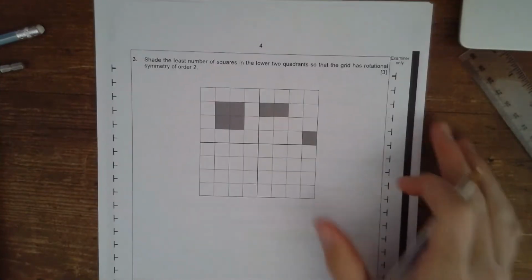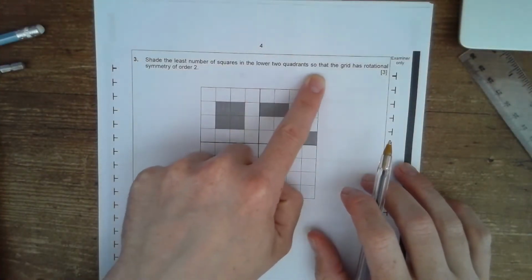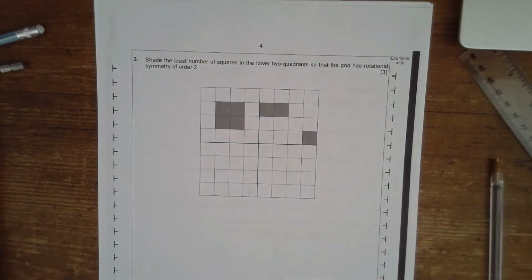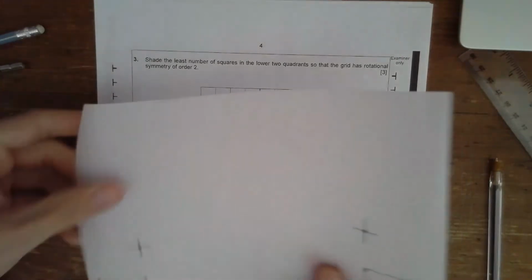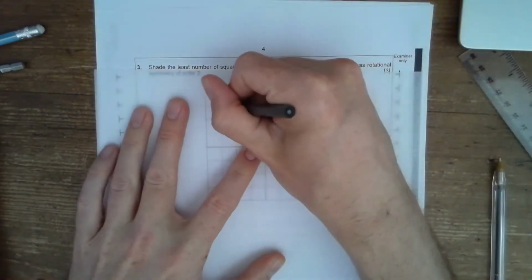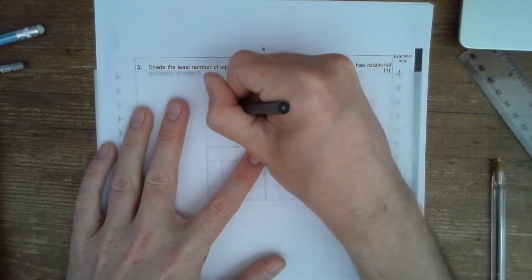Okay, then over the page it says shade the least number of squares in the lower 2 quadrants so that the grid has rotational symmetry of order 2. Now, for it to have rotational symmetry of order 2, I'm going to use some tracing paper here. You may see that I've drawn on it before in the past. It doesn't matter, I can still use the spare bit, so don't throw your tracing paper out.